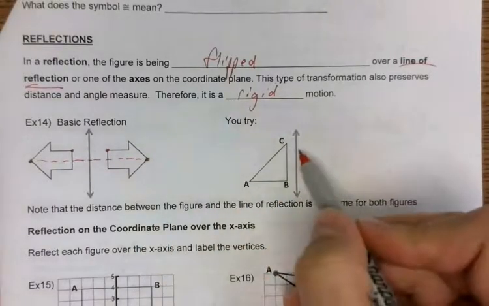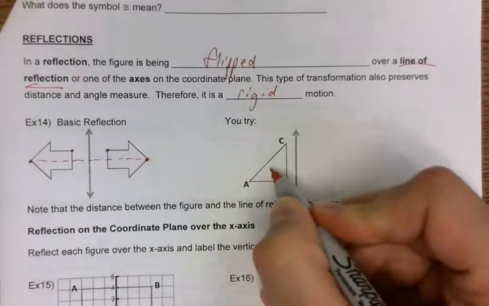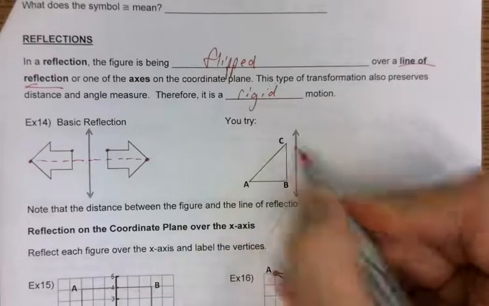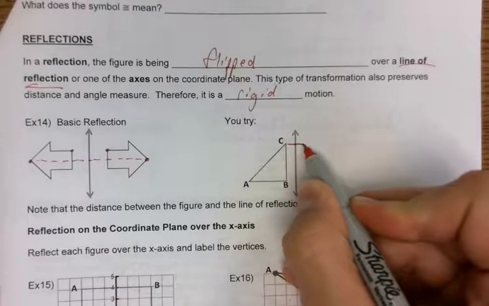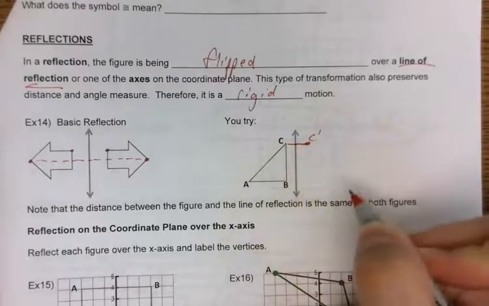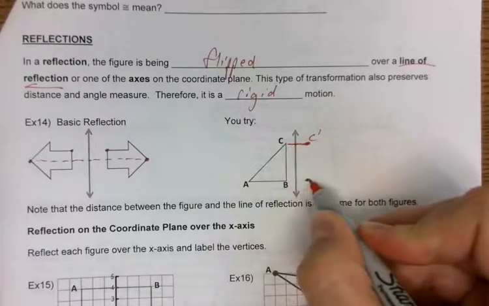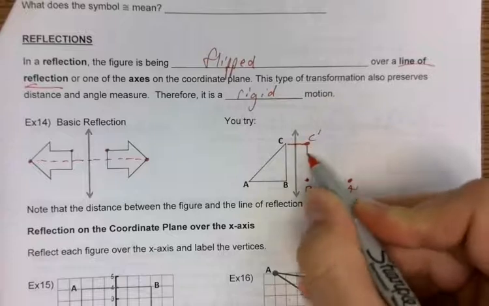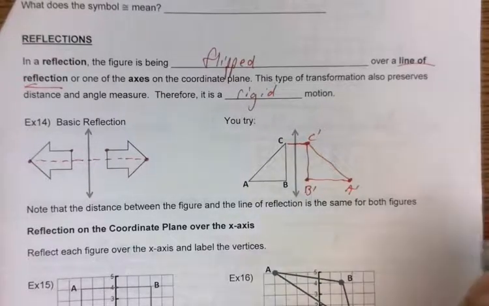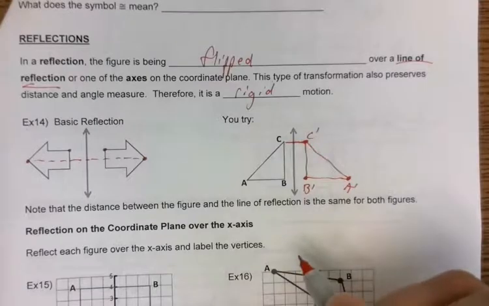And so if I was to try to draw this, if I wanted to draw C prime, so this is called a preimage, and we know that because we don't have those little symbols on the letters. If I want to draw C prime, I'm just going to go the same distance away from the line of reflection. Same thing with B. And A, I'm just going to assume somewhere right there. Okay, I know that's not perfect, but one way to do that is to look at the distance the point is from the line of reflection.